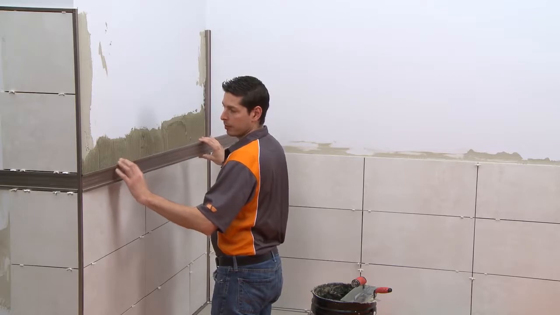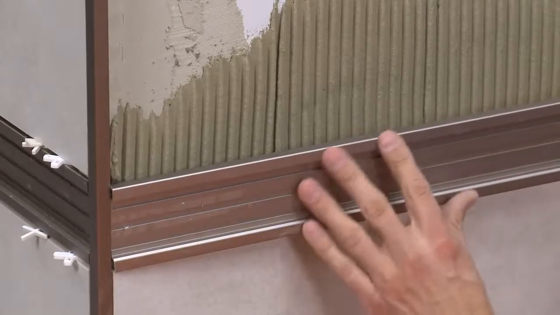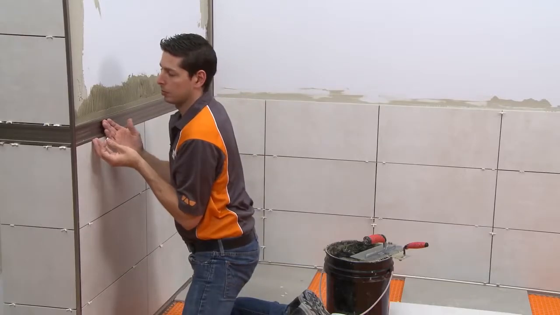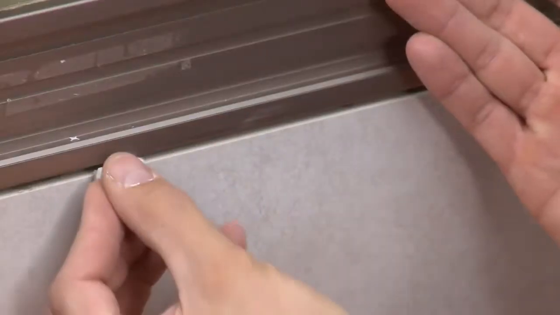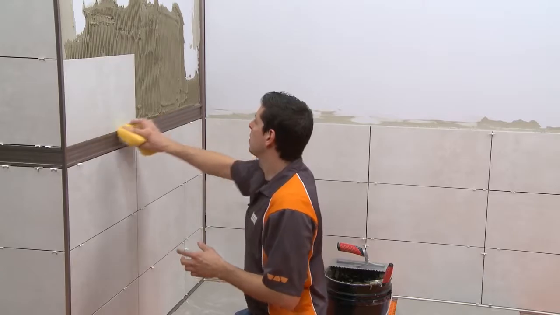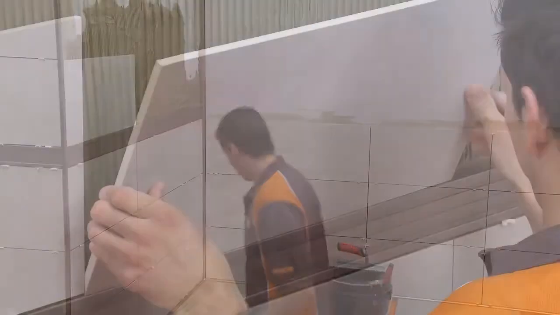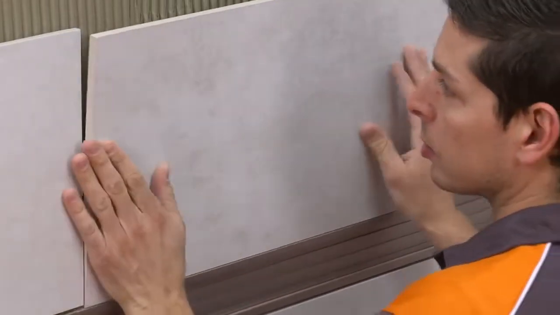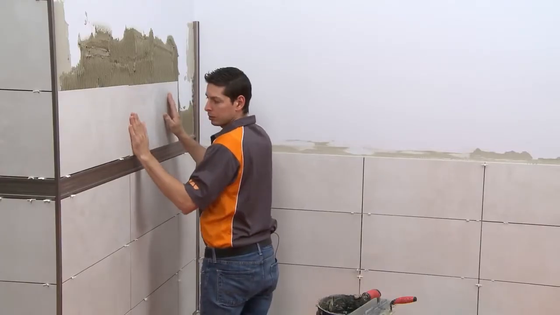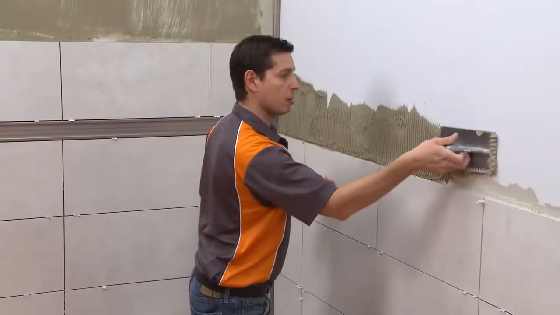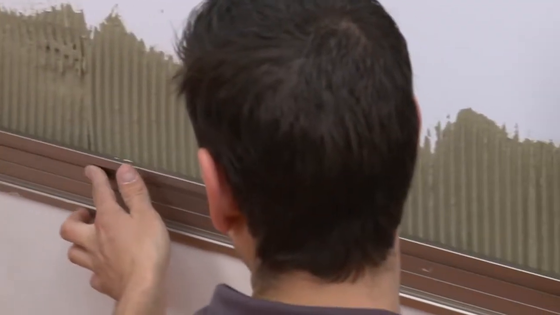Press the profile into the mortar and align, leaving a joint of approximately 1/16 to 1/8 inch between the profile and the tile. Be sure to remove excess setting material from the profile surfaces immediately to avoid discoloration or damage to the finish. Continue to set the tile above the Quadec-FS. Repeat the process on the adjacent wall.